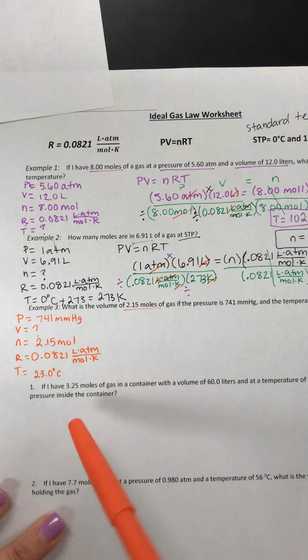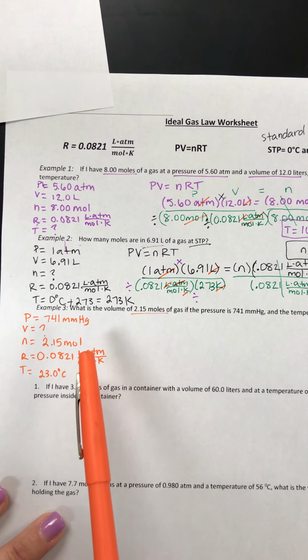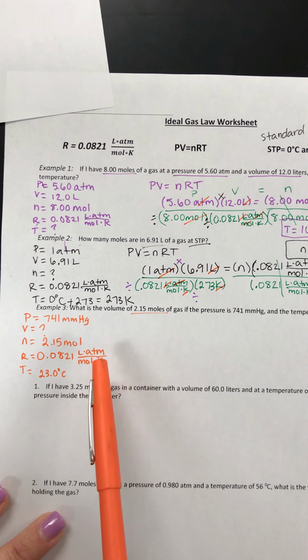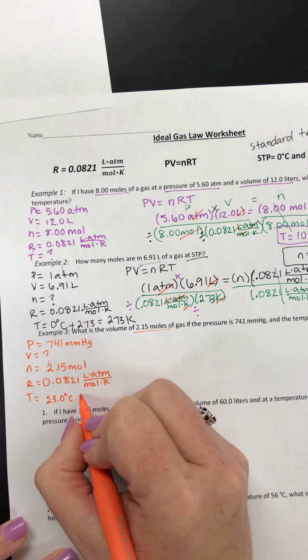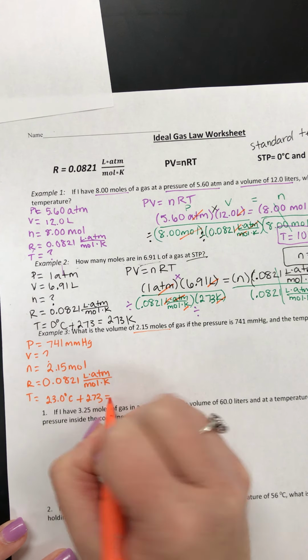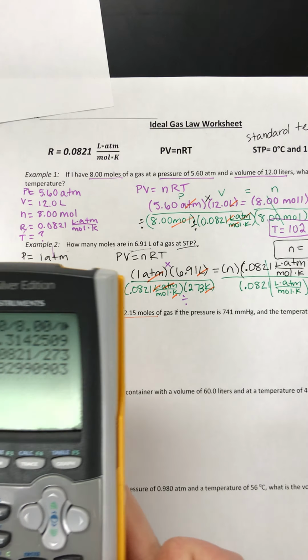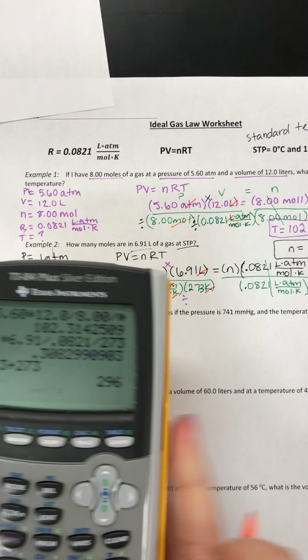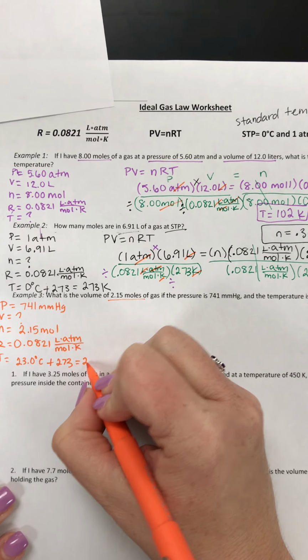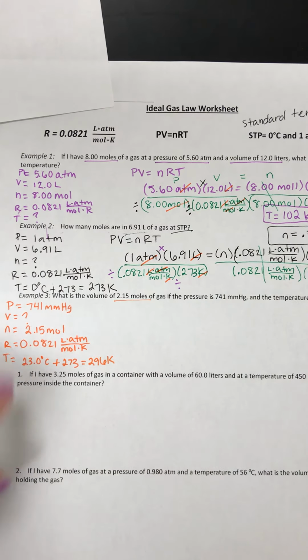Okay, so if you look at your units of R, your pressure must be in atmospheres and your temperature must be in Kelvin. So first, let's go ahead and add 273 to turn our temperature into Kelvin. So 23 plus 273 equals 296 Kelvin. All right, now my pressure is wrong. It has to be in atmospheres.